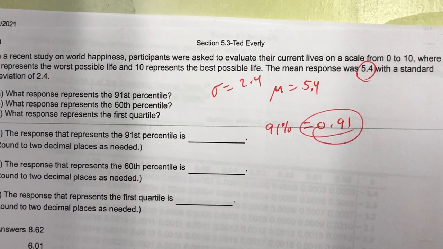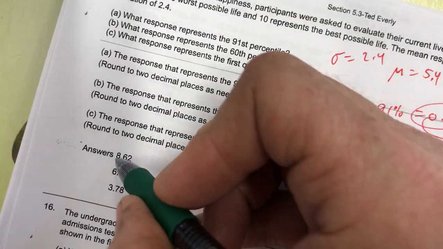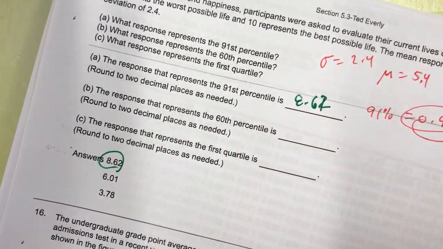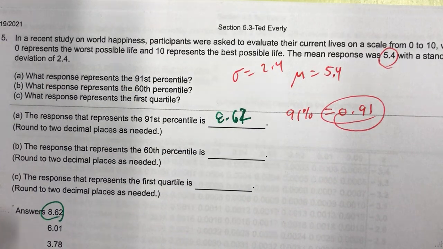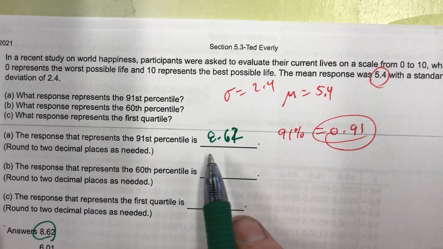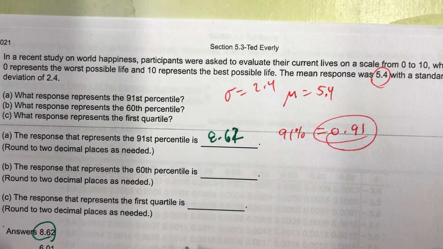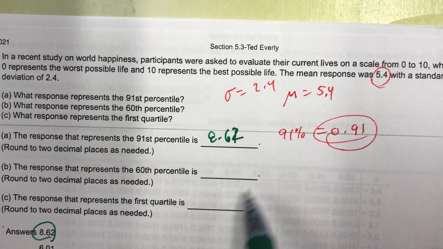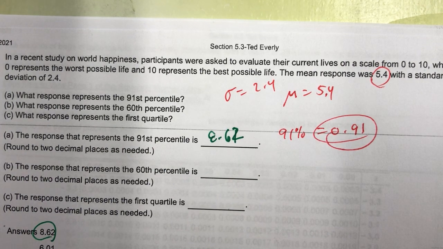All right. So what that means is 8.616, which rounds up to 8.62. Okay. So that means 8.62 is the score that puts somebody in the 91st percentile. 8.62. So we're doing from 0 to 10. 8.62 would put you in the 91st percentile.